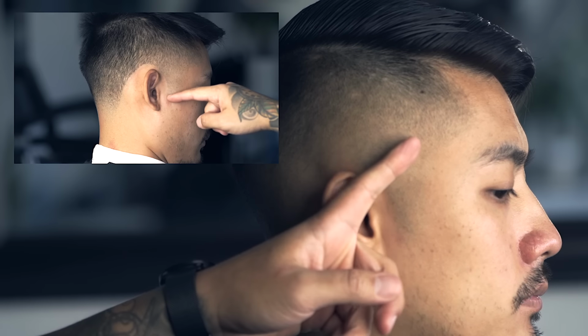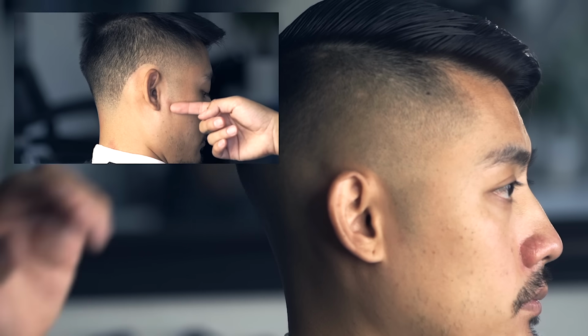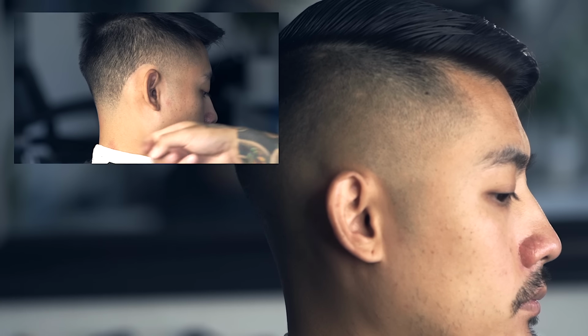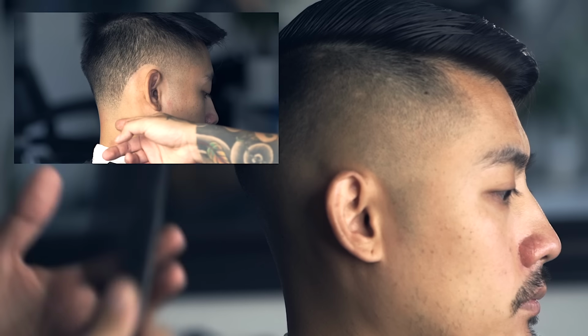This is what a fade looks like. Remember how that taper was right here? Now it's all the way around. When you see these things side by side, you can completely tell the difference between a fade and a taper. That's it. Did you guys learn something today? I hope you guys did.